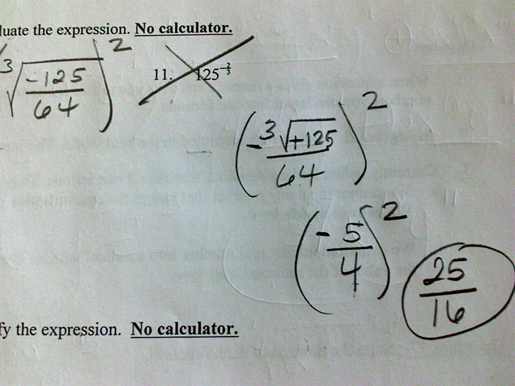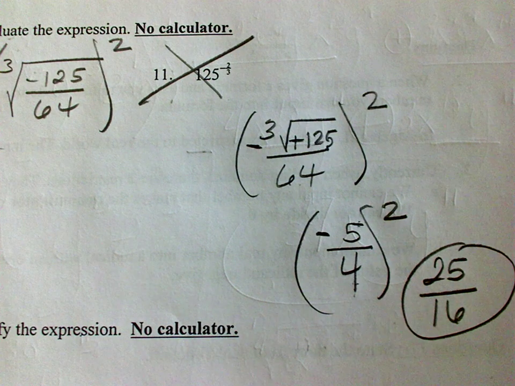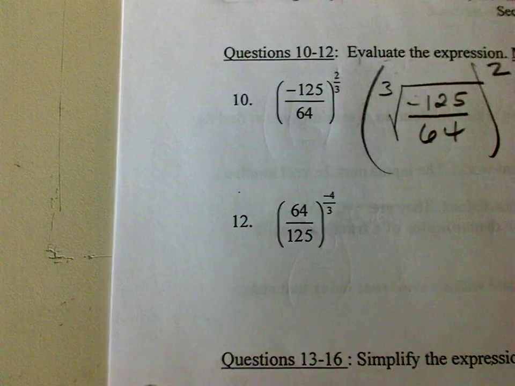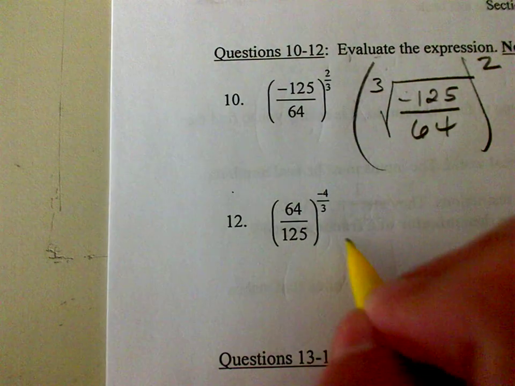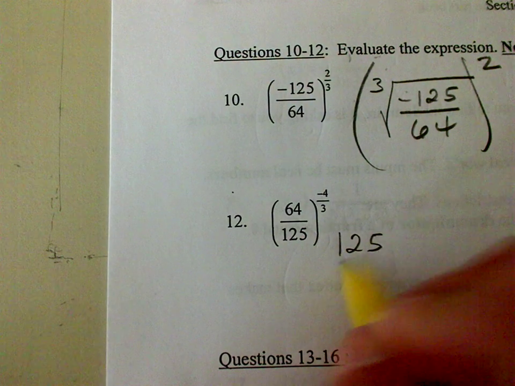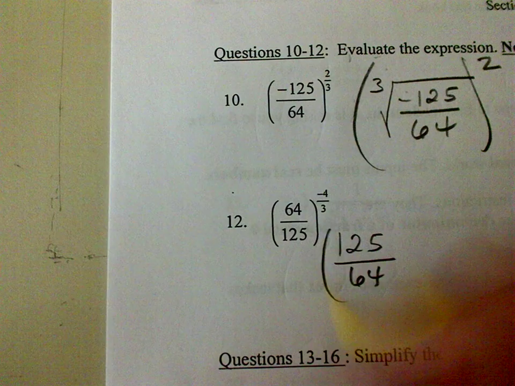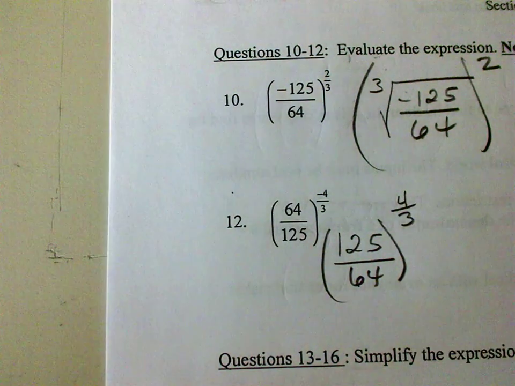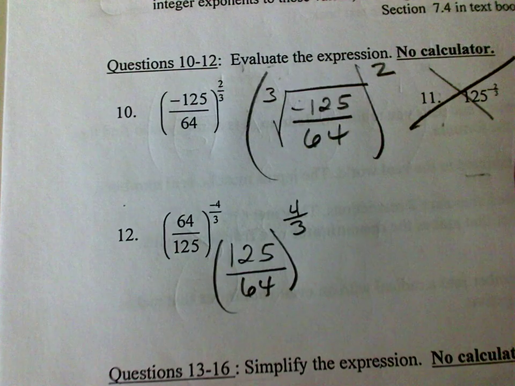Okay, number 12. Now I'm getting into negative exponents. So what you might want to do first is, since you do have a negative exponent, maybe go ahead and flip your base and then make your exponent positive. Now you don't have to worry about it. Now we're going to rewrite it.